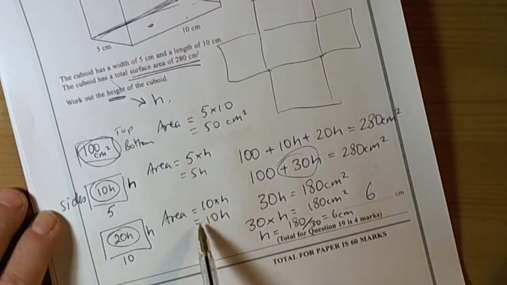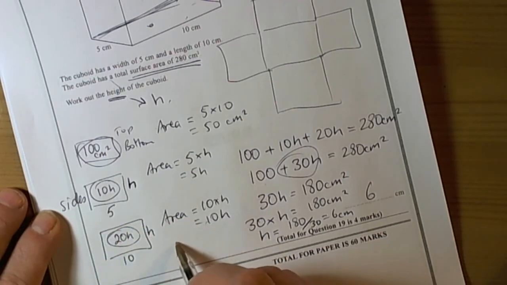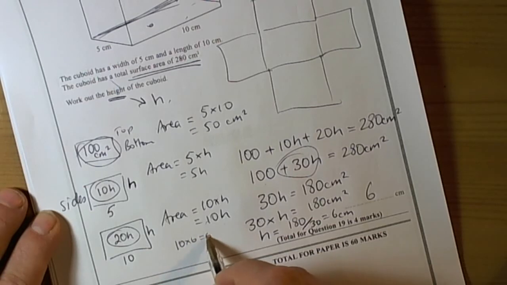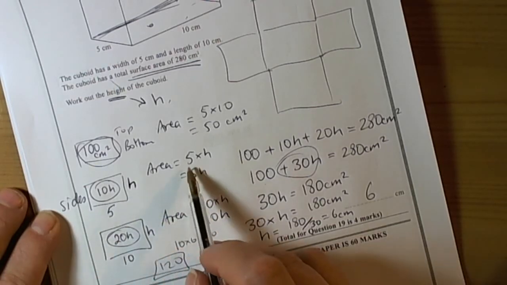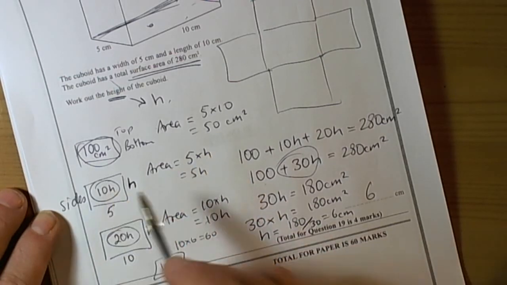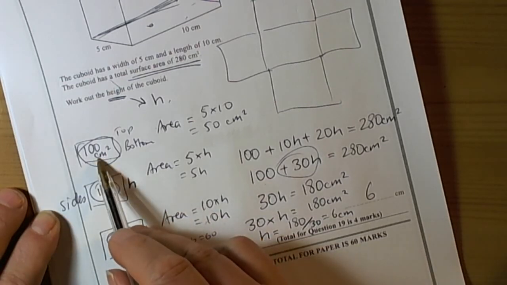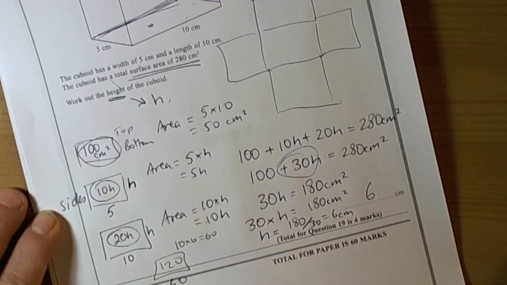We'd check it, of course. We said the area of this one, for example, was 10 times h. So 10 times 6 is 60, but there were 2 of them, so that's 120. This one, we said there was 5 times the height, so 5 times 6 is 30, but there were 2 of them, so 60. And then we worked out that the top and bottom gave a total of 100.